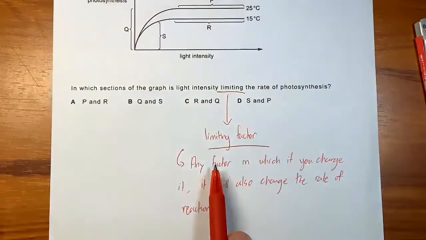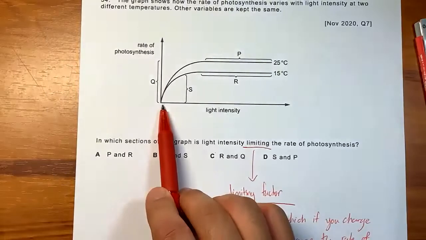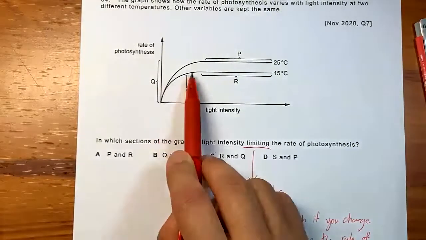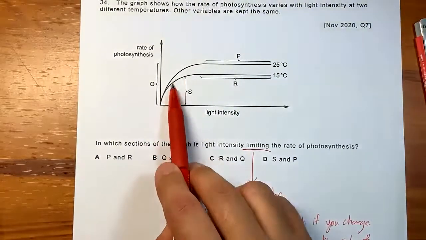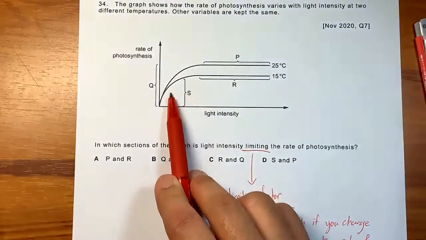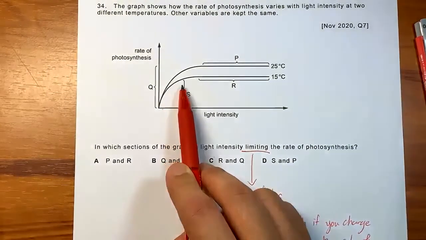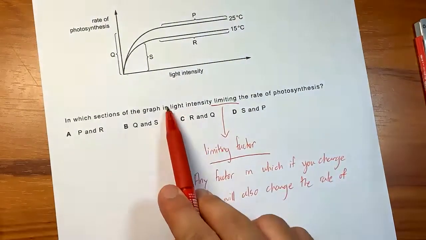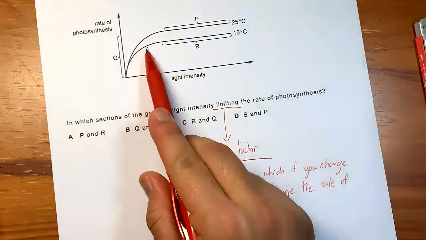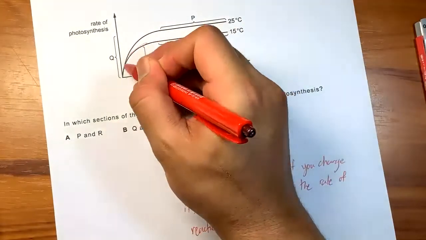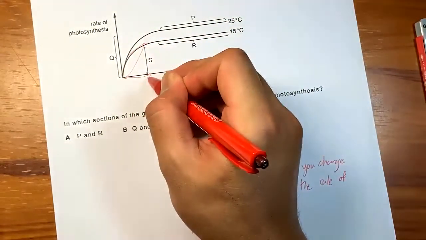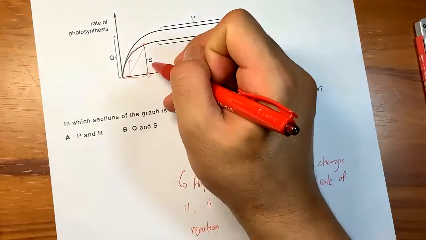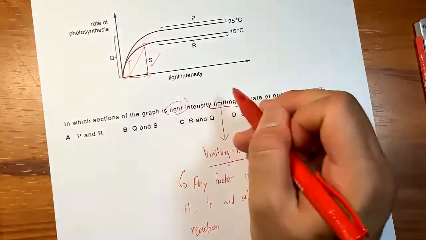So for example, if you increase the light and the rate of photosynthesis also increases, that means at this point, light is limiting. At this point S, if I increase the light, the rate of photosynthesis also increases. So I know that at S, light is definitely limiting.